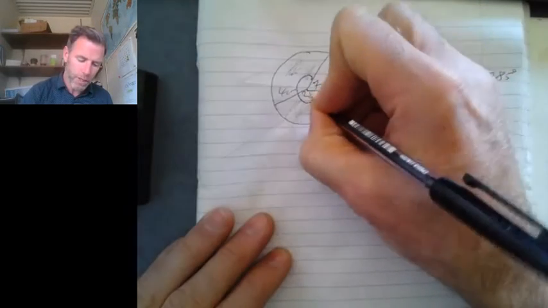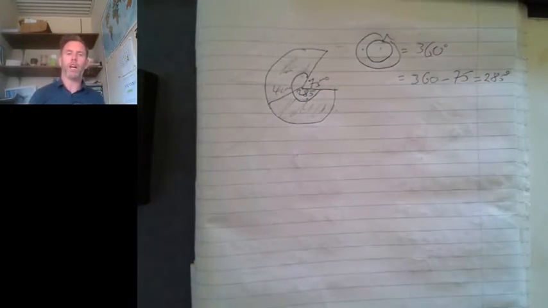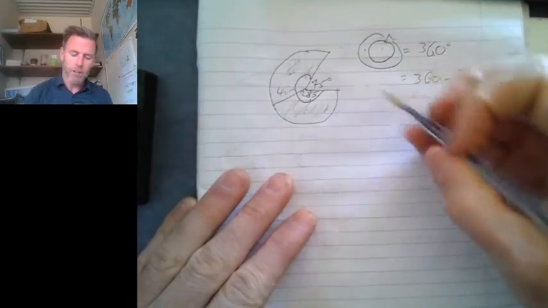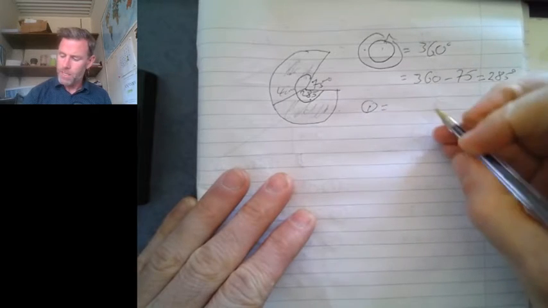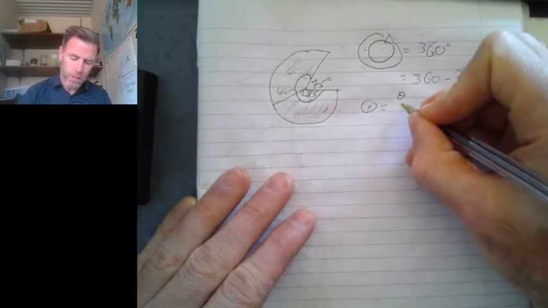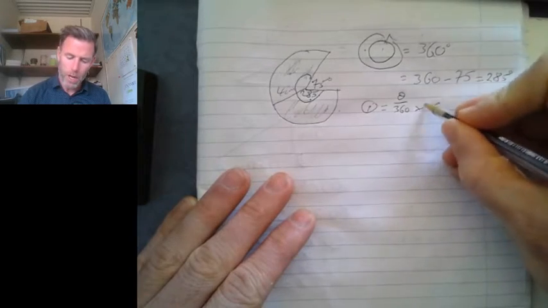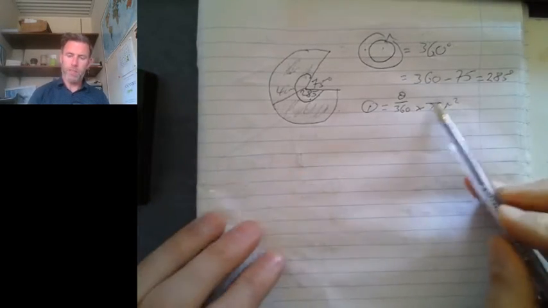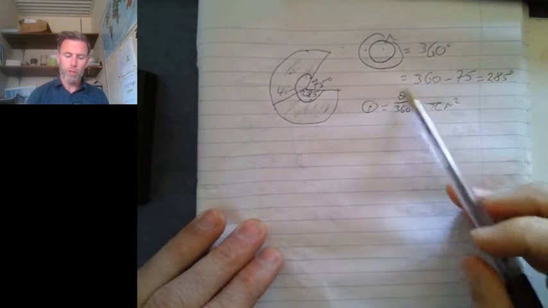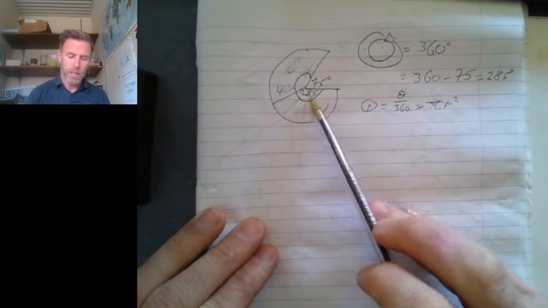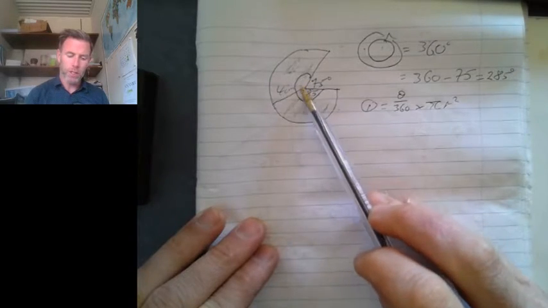So this bit here is 285 degrees. The reason you need to know that is because to find the area of a sector, the formula is equal to the angle divided by 360 times pi r squared. If you remember, this is the area of a normal circle, but because we're not using a whole circle, we're actually using a fraction of the circle. To get the fraction, you take how much you need. So here it's going to be 285.